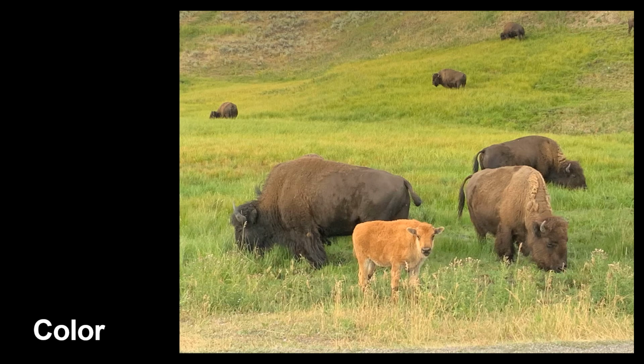Now let's talk about color. You can add interest in your photos by having an interesting color combination or having a color that really pops. I thought this was a good example of color because in Yellowstone, when you come across all the families of bison, you see all of these gigantic, beautiful brown bison. But all of a sudden, I saw this small orange bison, this little baby bison among its family of large bison.